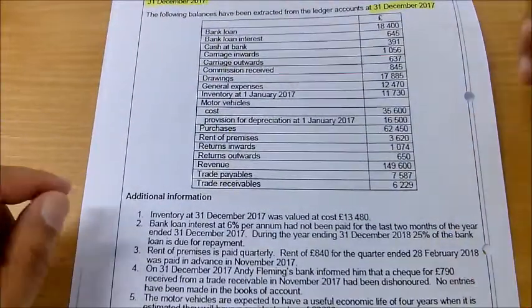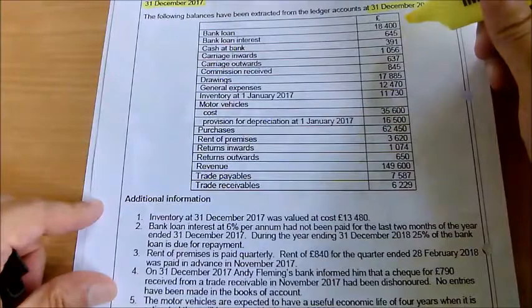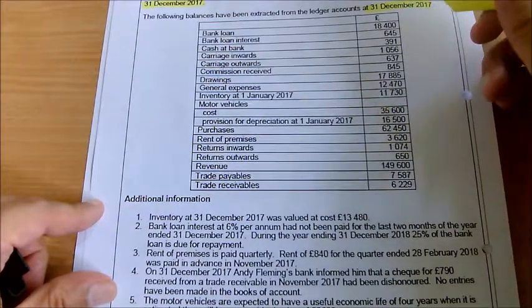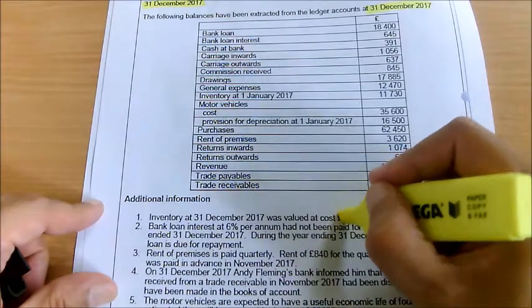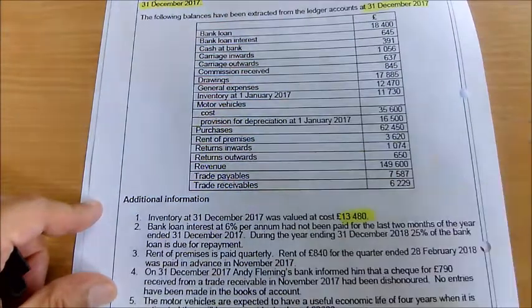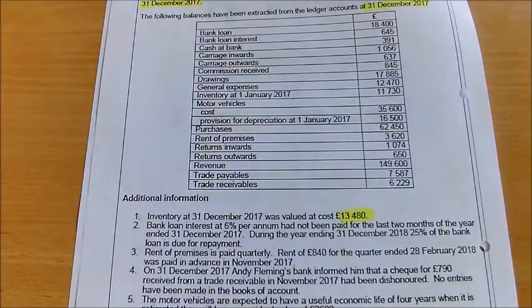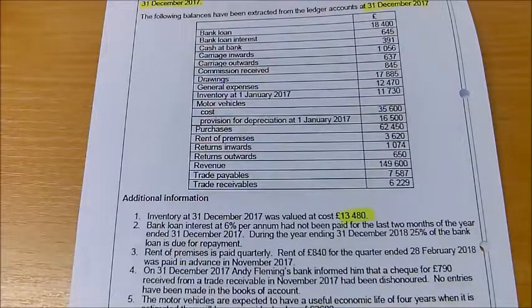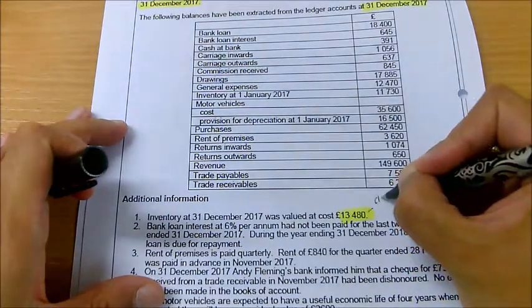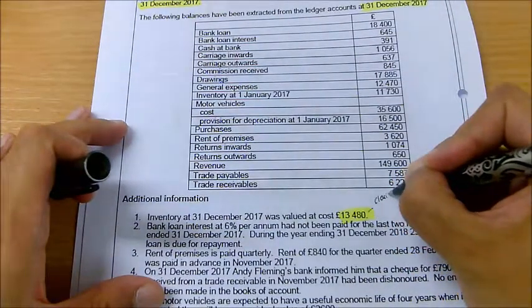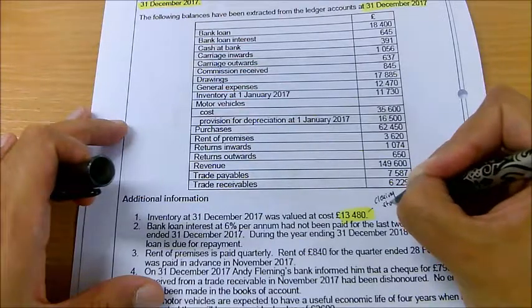You have all these balances given to you at the end of the year. So the first one is inventory at the end of the year is 13,480. Now this is the balance at the end of the year, so this must relate to the closing balance. So the closing stock or inventory.